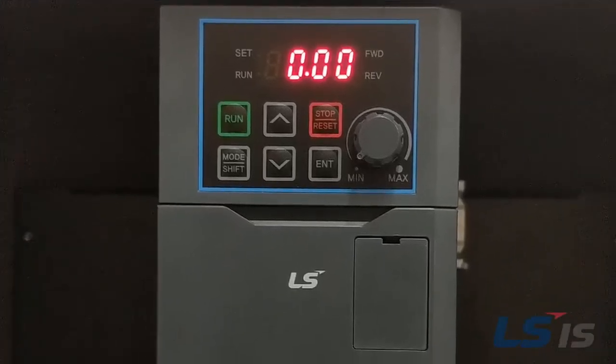At first power up, the display will show the commanded speed reference. If your drive is factory default, this should be 0.00, which means that the set speed is at 0 Hz.